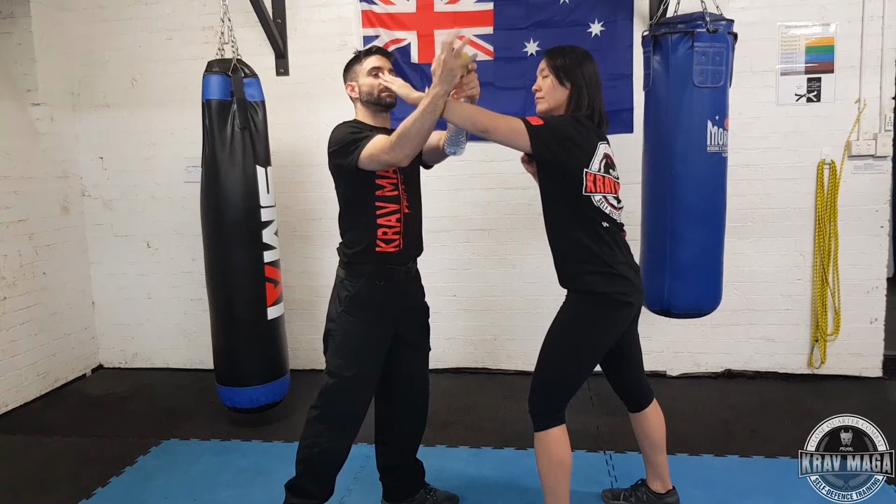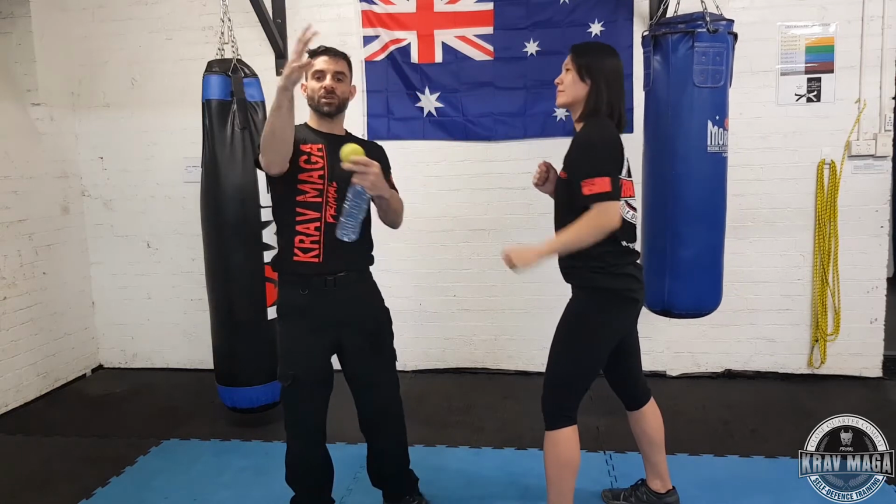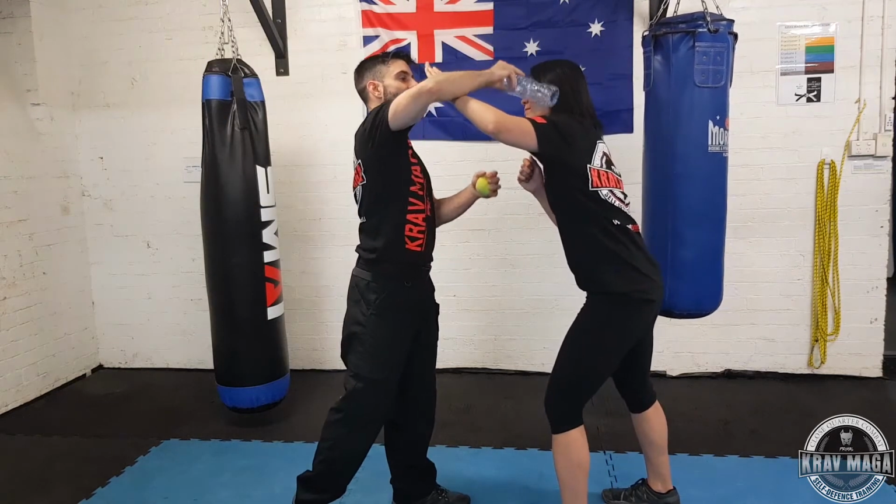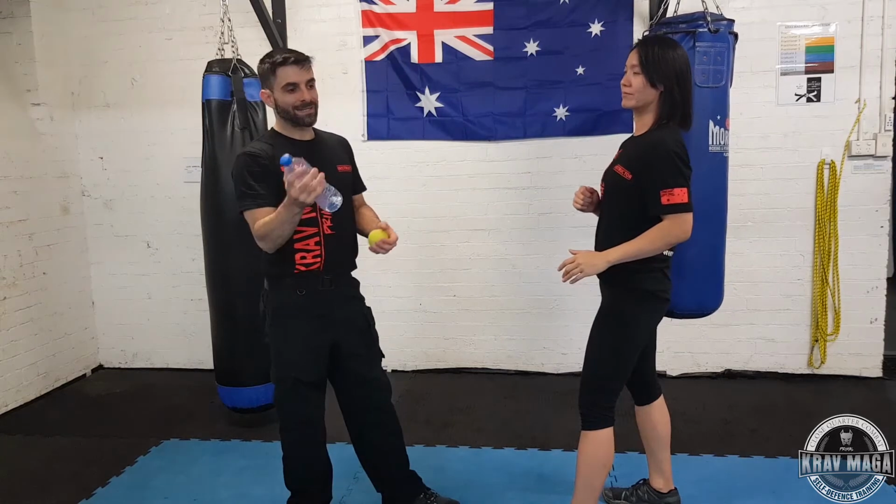But this object is going to probably eject from their hand because you are hitting their flexor muscles here. And by hitting that with your forearm, you may release this object. And if it's a solid object, it's probably going to slam into your face. So I need to be aware of that.